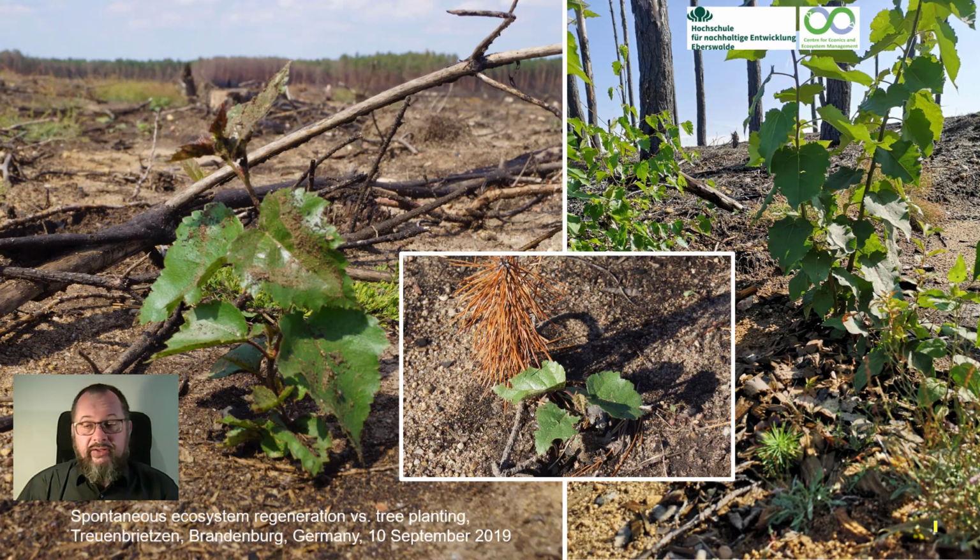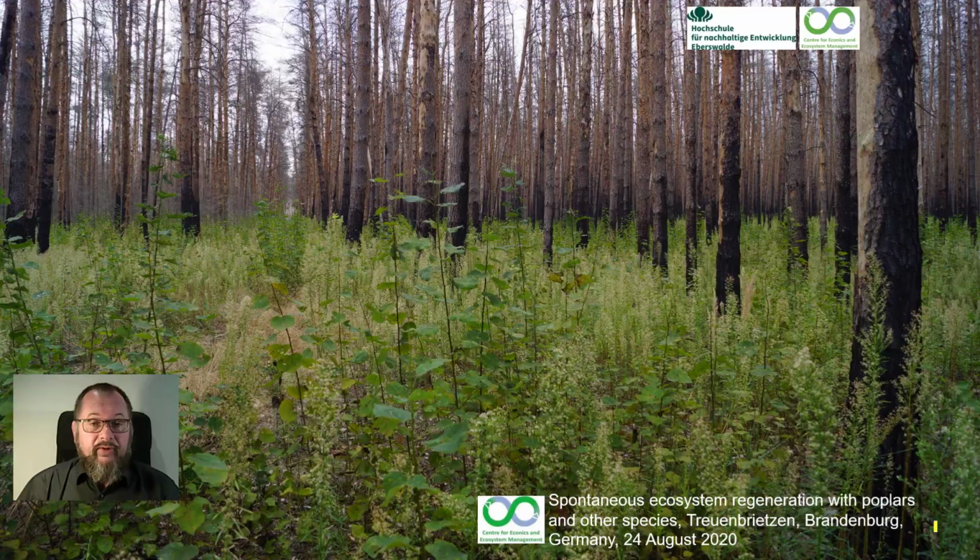As here in this example of the burned forest site, we can see ecosystems themselves are regenerating. There are solutions to problems and even calamities, and this would be an example of a nature-based solution here to the need of restoring a forest ecosystem.